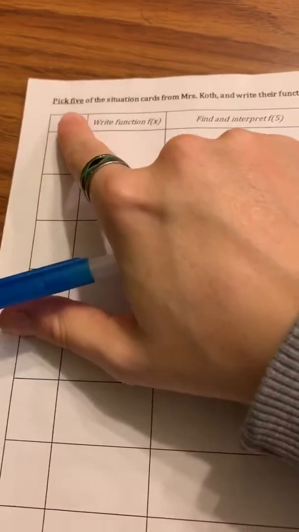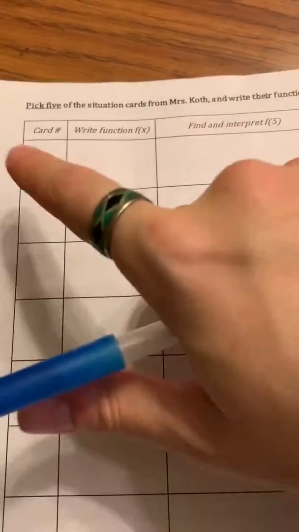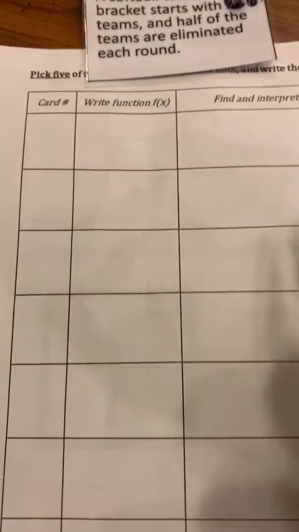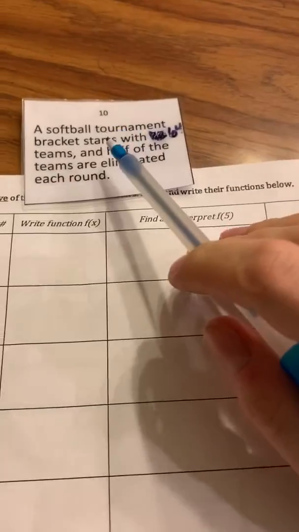It says up here at the top to pick 5 of the situation cards from Mrs. Koth and write their functions below. I'm going to do the first card with you so you know what my expectations are. I just need you to pick one of these random cards. It doesn't matter which ones you do. I'm just going to start with number 10 here as an example.